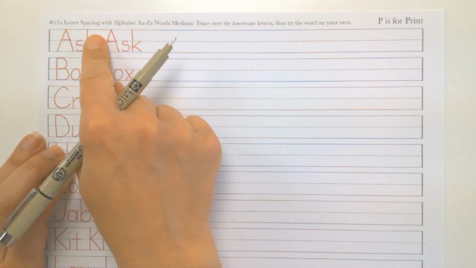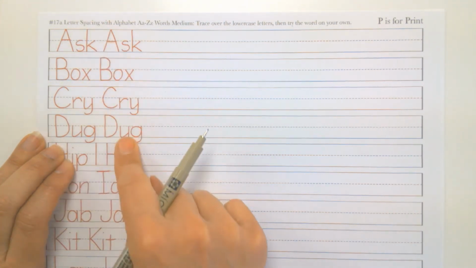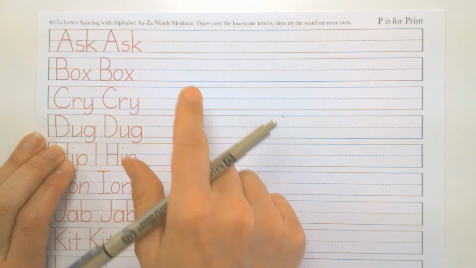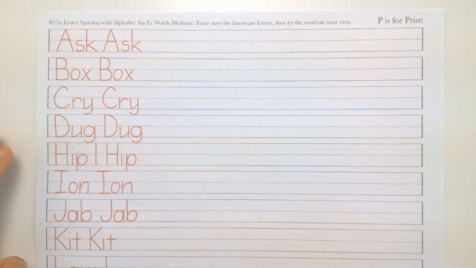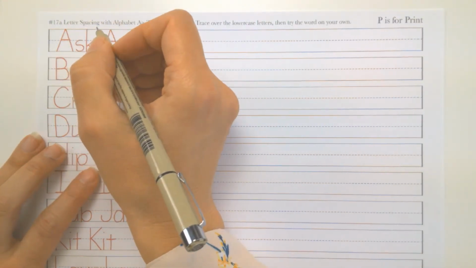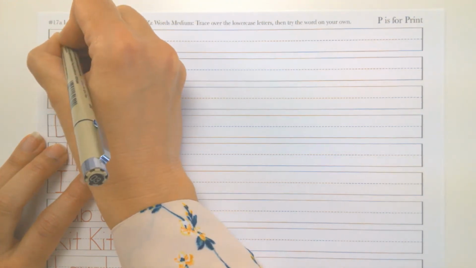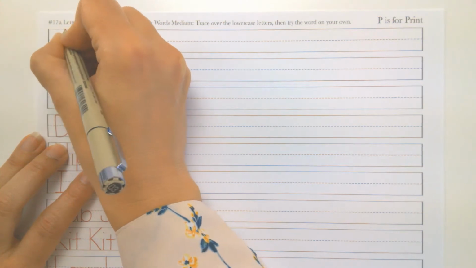Now we're also going to work on 17B and 17C, and there are a lot of sheets for today because we're going through the entire 26 letters for each size. Okay, so just like I had on my sheet, we have a word ask. So we're going to start tracing the two right away.